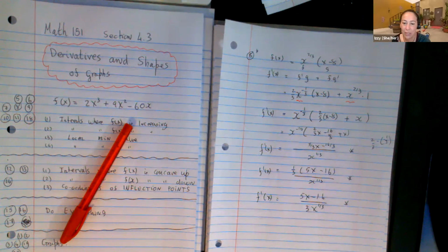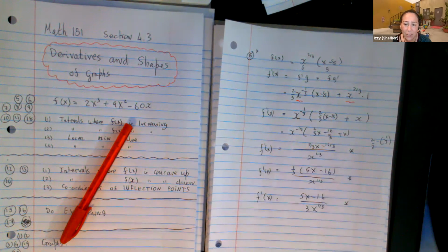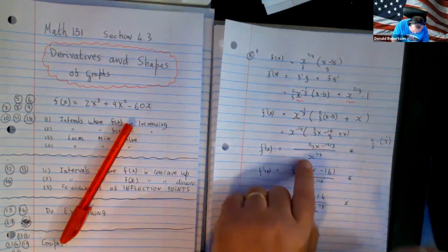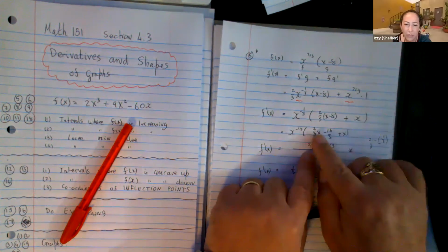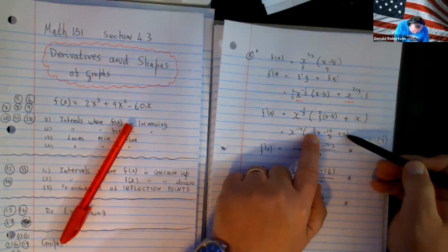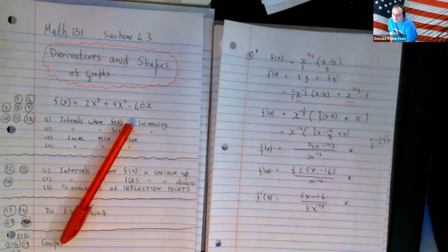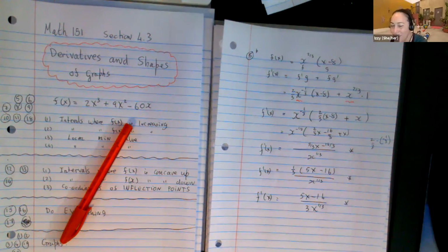After you distributed the 2/3, where did that x in the parentheses go? The plus line above, yeah, that one right there. Where did that go? 1x plus 2/3 x becomes 5/3 x. Right. Track it now, thank you.